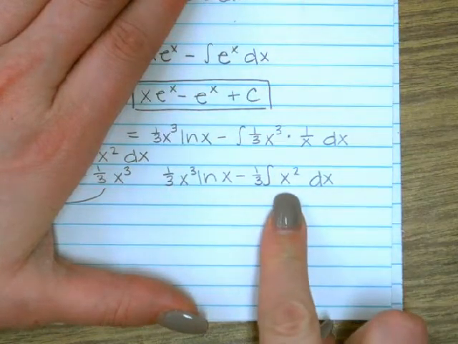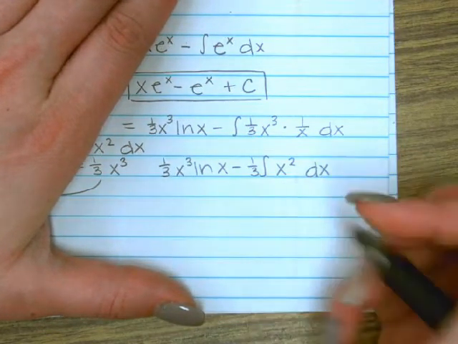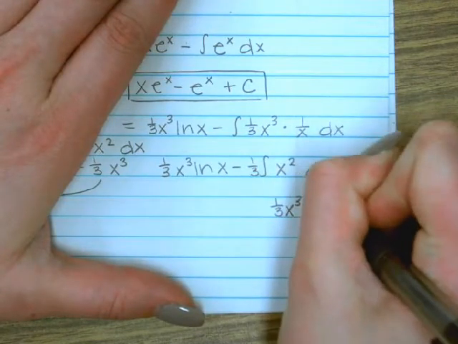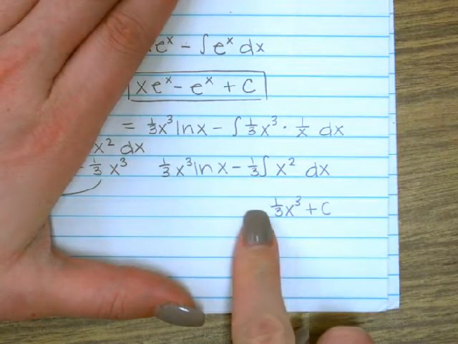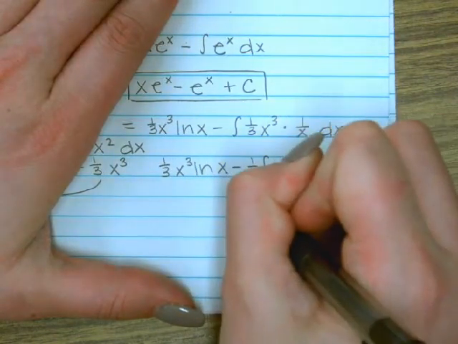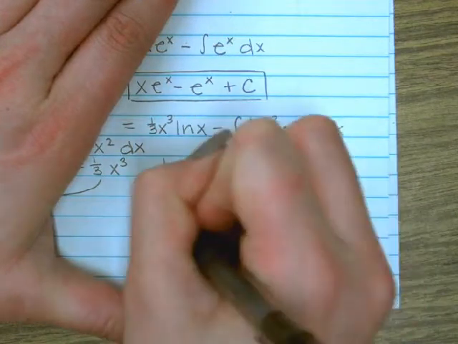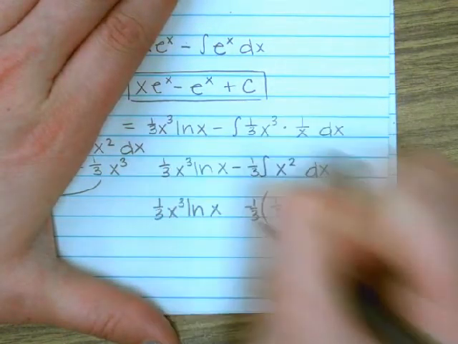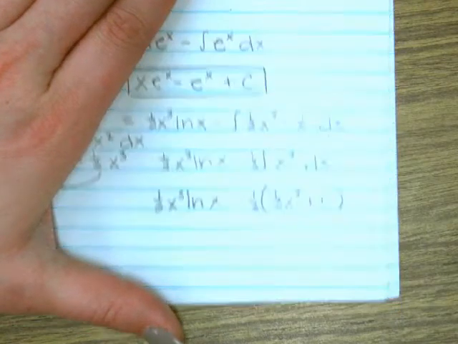And so I can go ahead and integrate this. This would leave me with 1/3 x to the third plus c. And I did have that negative 1/3 in front of there. And then I still have this 1/3 x to the third ln x in front of that.